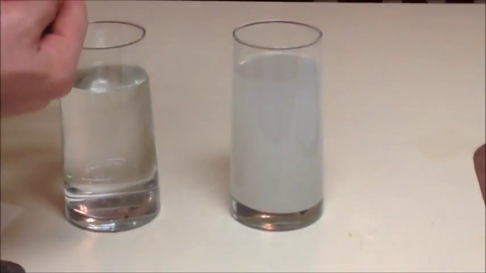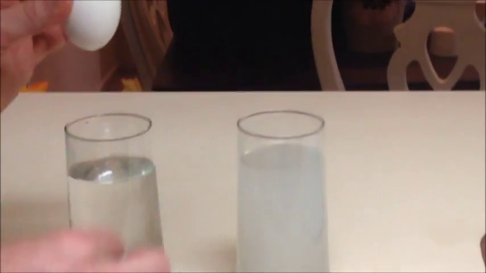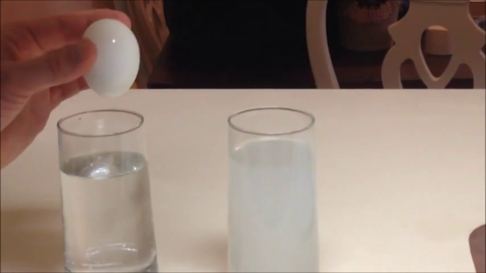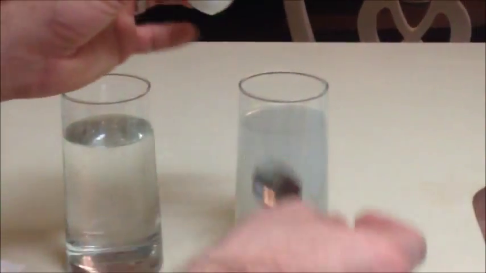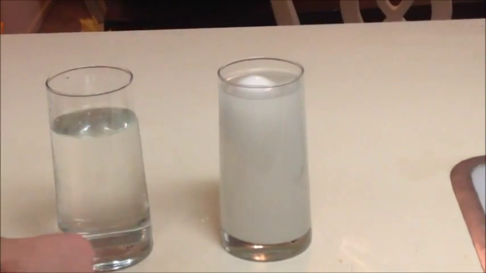The weight is pulling the egg down, and the buoyancy force is pulling the egg up. So there's a greater downward force than there is an upward force, so the egg sinks in the water. If I come over here, where the specific weight is greater, the buoyancy force will be greater. The weight is still the same.